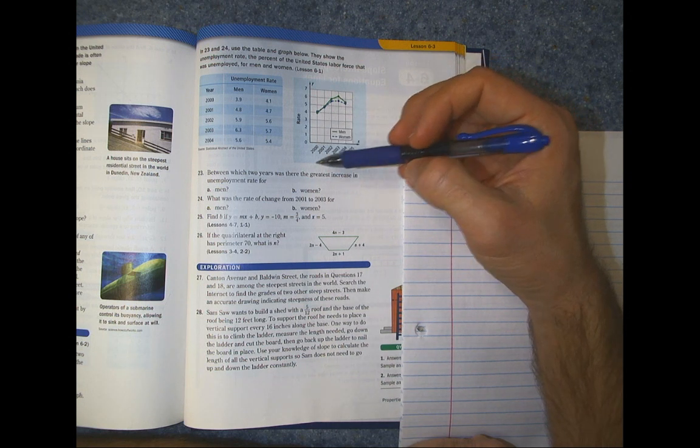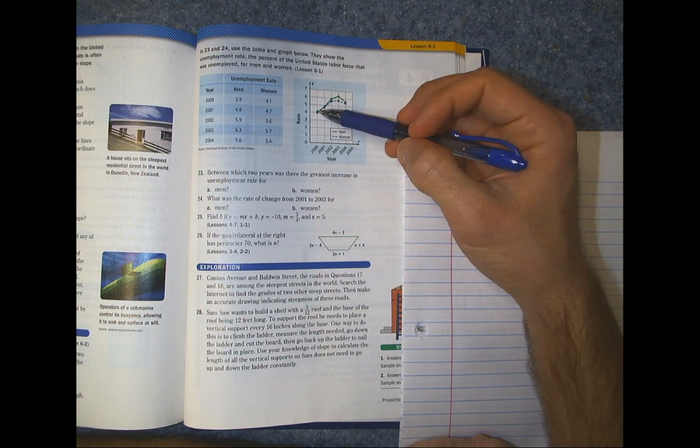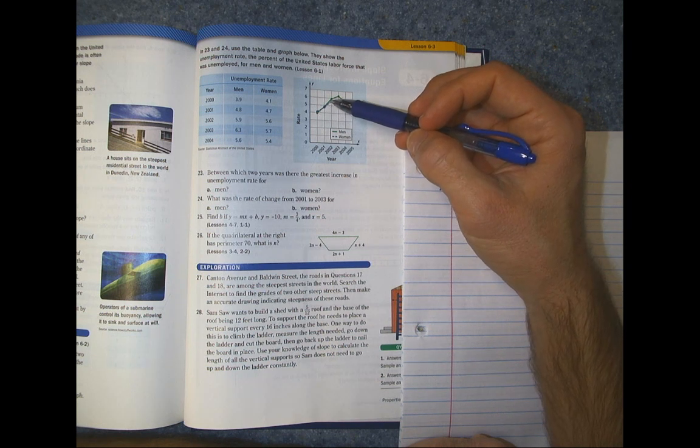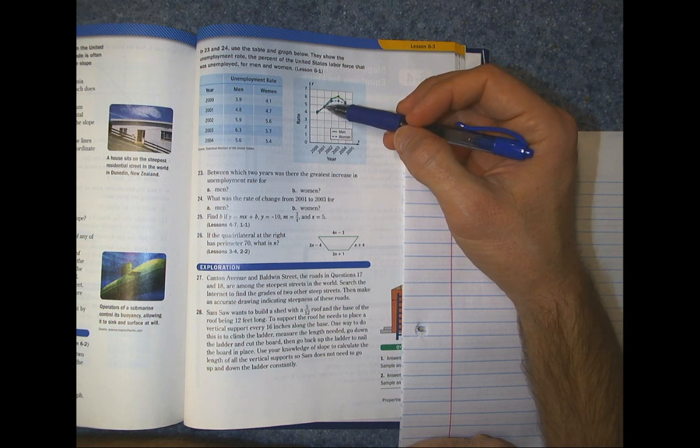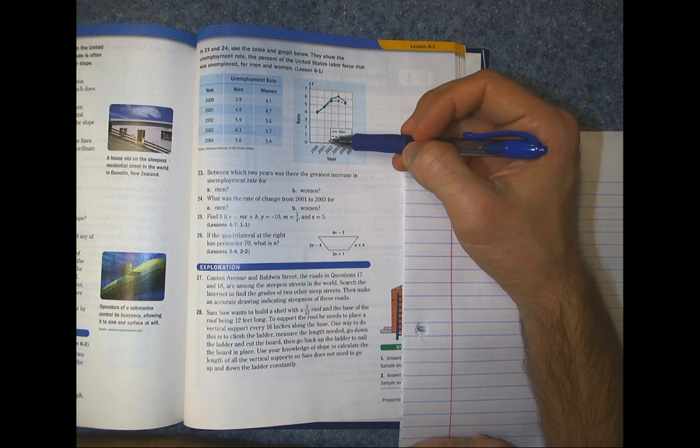Okay, so we want to know the greatest increase in unemployment. This line looks a little flat. It looks like it goes up between 2001 and 2002. So we'll double check that with the numbers. Then it definitely looks like it flattens out. So if I had to do it just based on the graph, I'd say between 2001 and 2002.